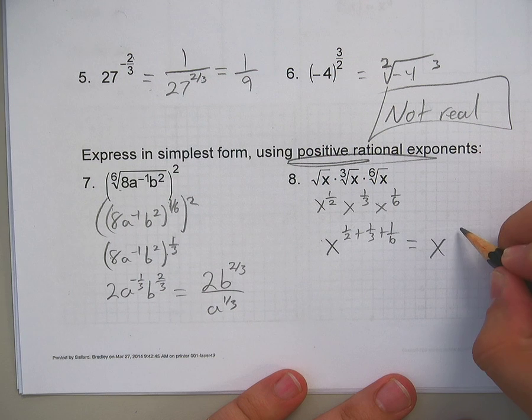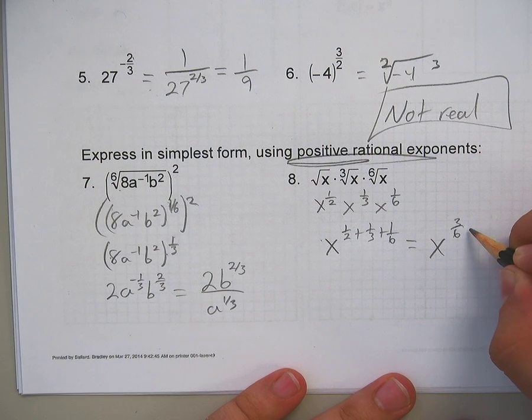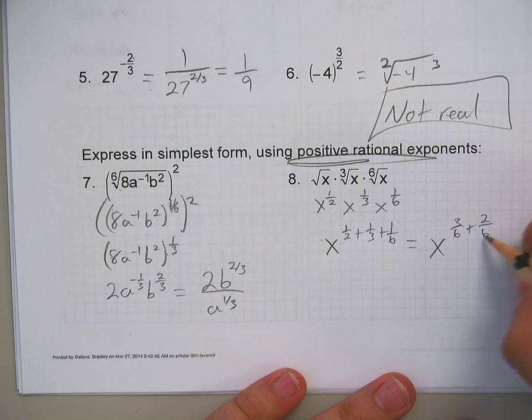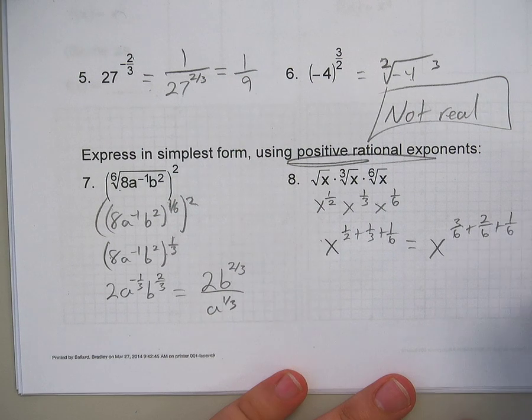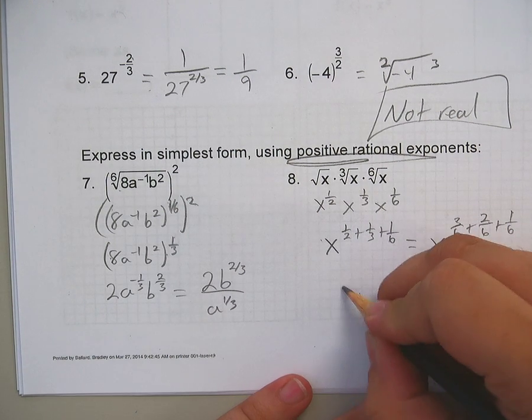So this is x to the 3/6, 2/6, 1/6, which is 3, 4, 5, 6, which is x to the 1 power.